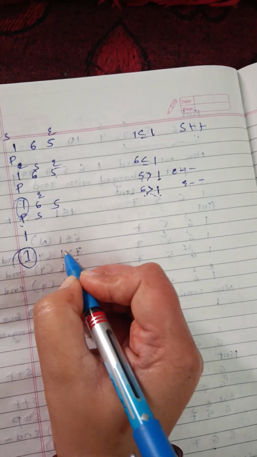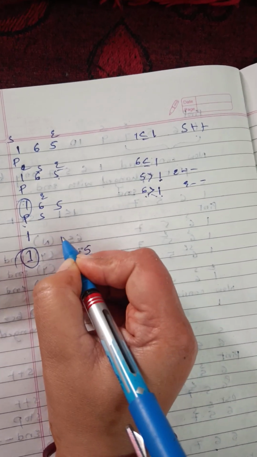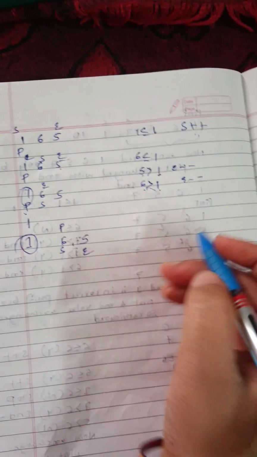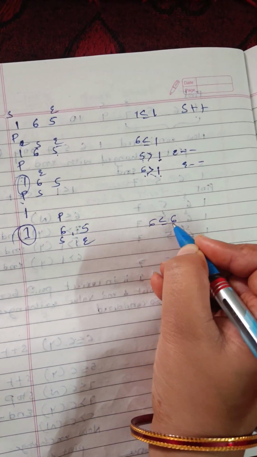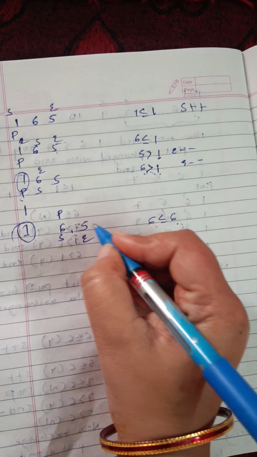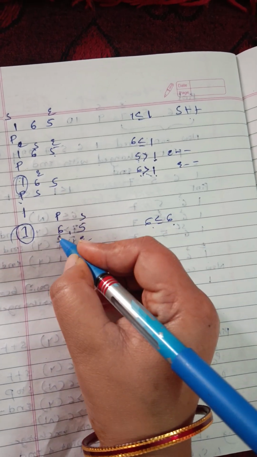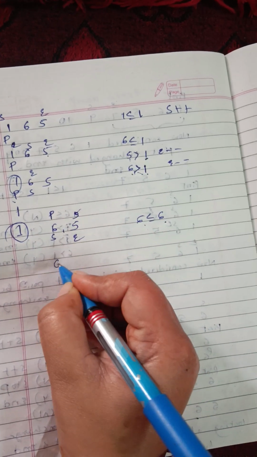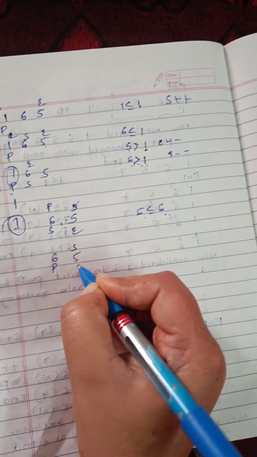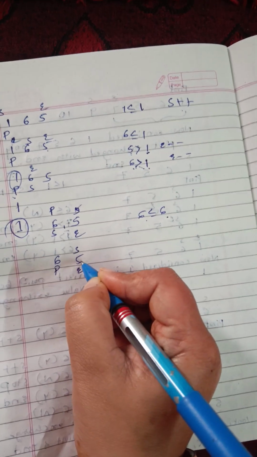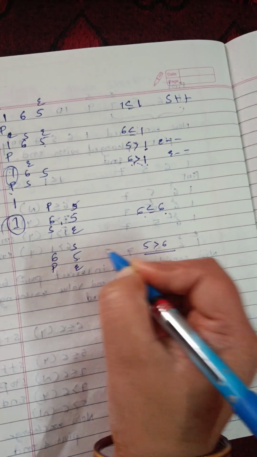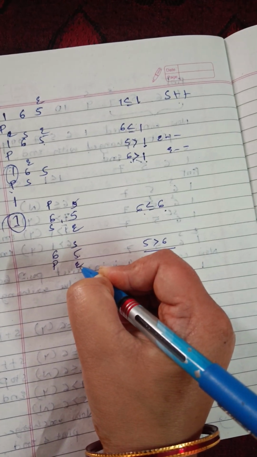Leave this 1 as it is. Now consider only 6 and 5. This is your pivot, this is your start, and this is your end. Let's consider, is 6 lesser or equal to 6? Yes, the condition is true. Then you have to move here. The start comes here, with 6, 5, and your pivot here and here the end. Then what happens? Is 5 greater than 6? No, right? The start and end remain here itself.